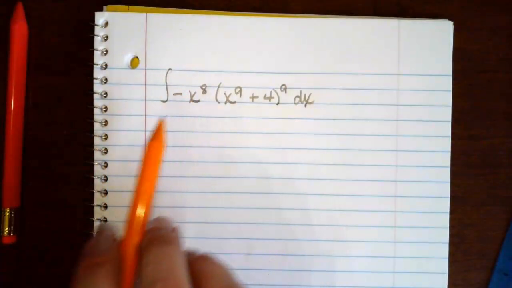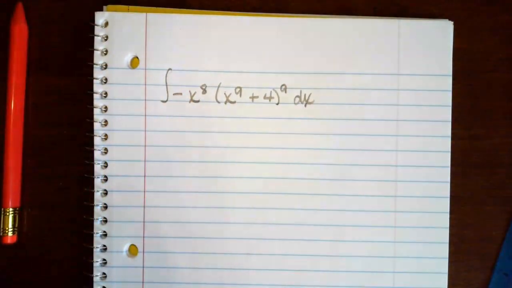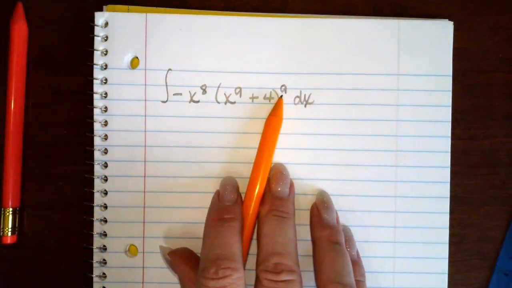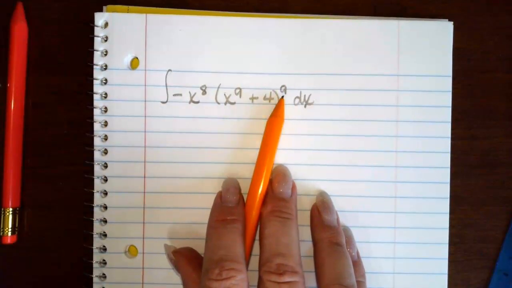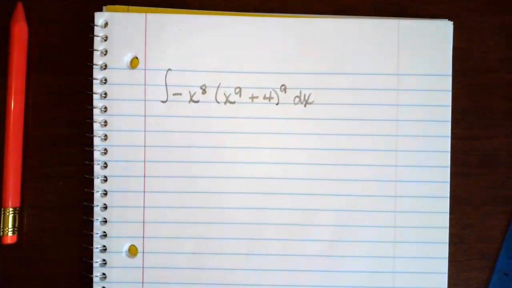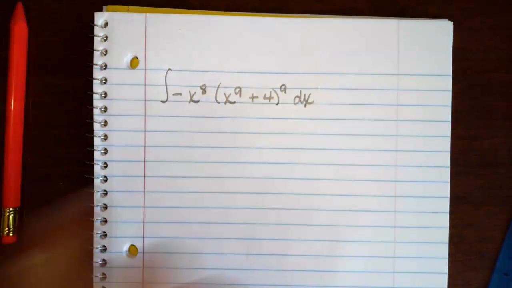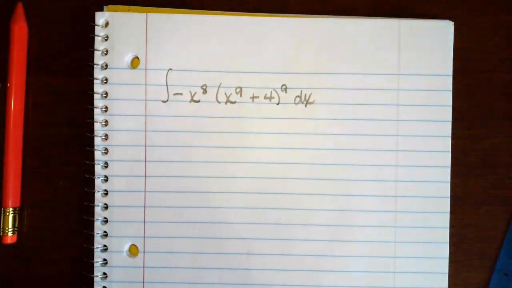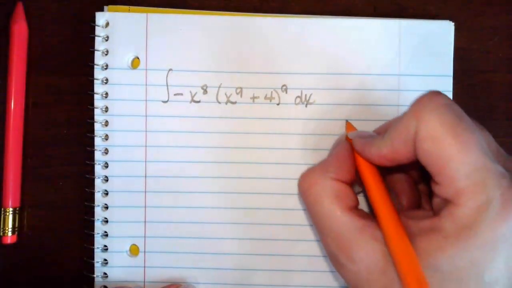Before I could just increase my exponent by 1 and divide by my new exponent. But this time, if I expand x to the 9th plus 4 to the 9th power, that's going to be huge and it's going to take me forever, and then I would have to distribute this through. So that's not an option. Since term by term is not an option, we're going to use U-substitution.